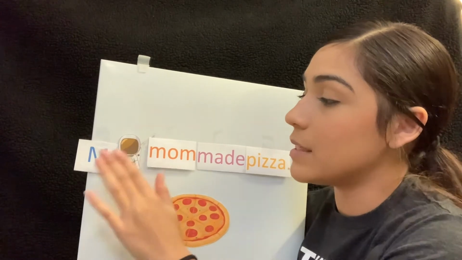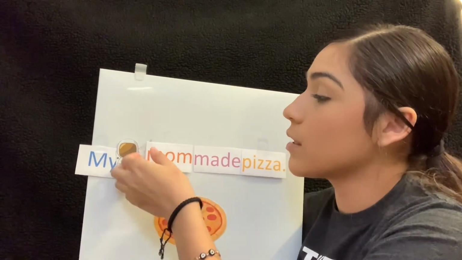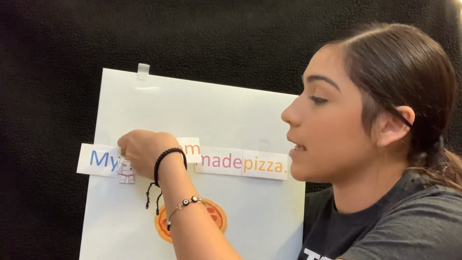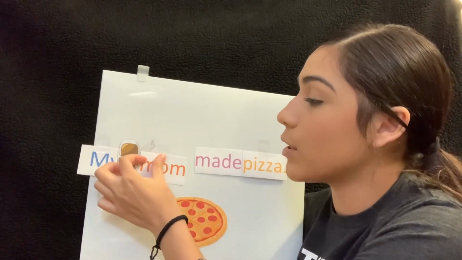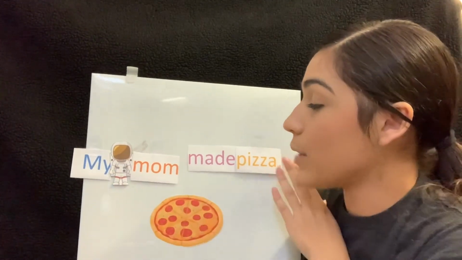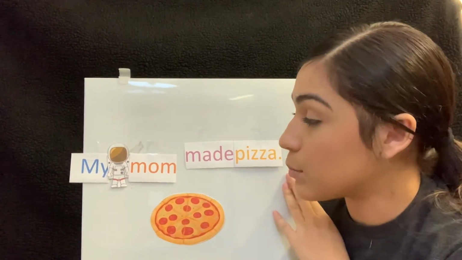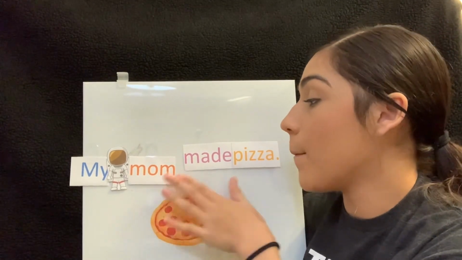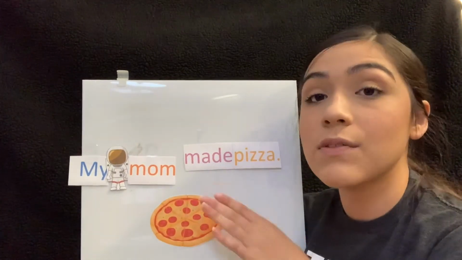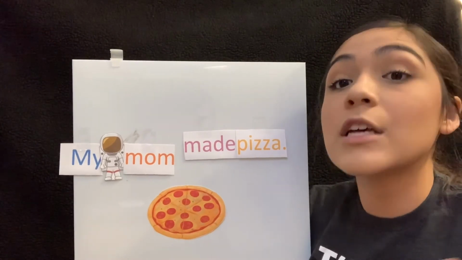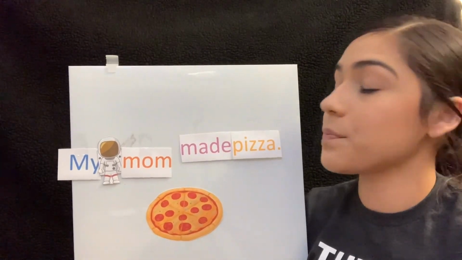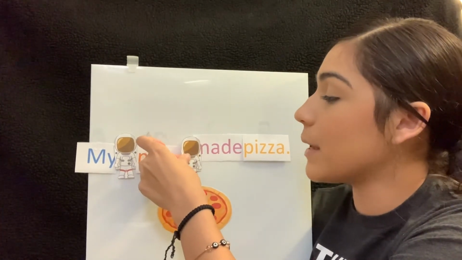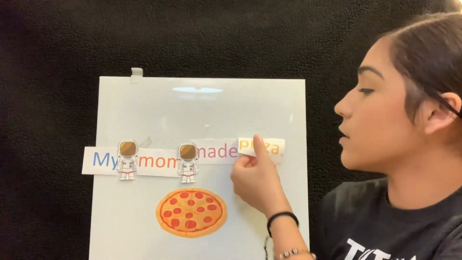So now we see my and mom. So let's move mom down because we wrote it down already. We know we need that word. So now we know we need another space between mom and made. These are two different words. They're two separate words. So now let's add a spaceman. Let's move this over.